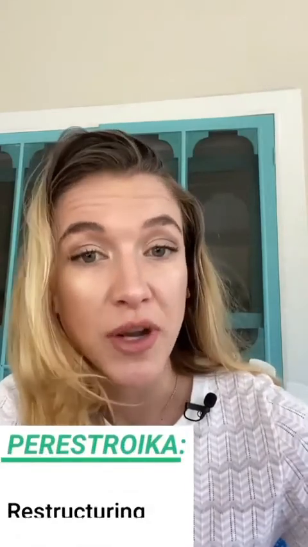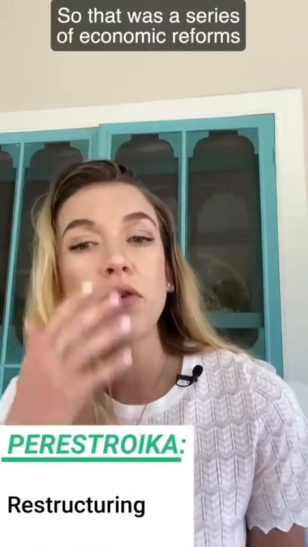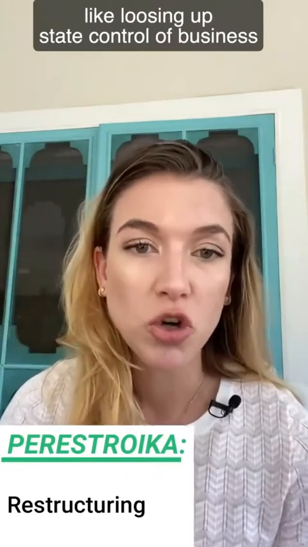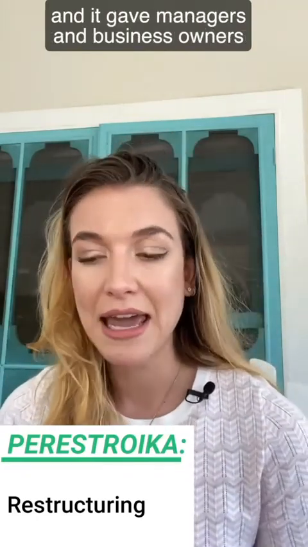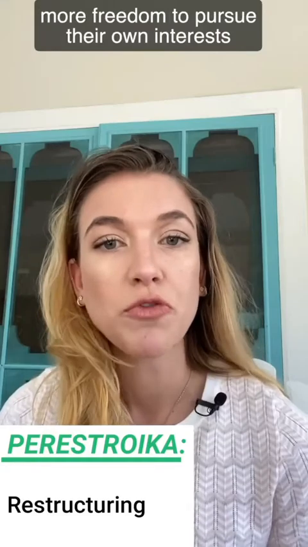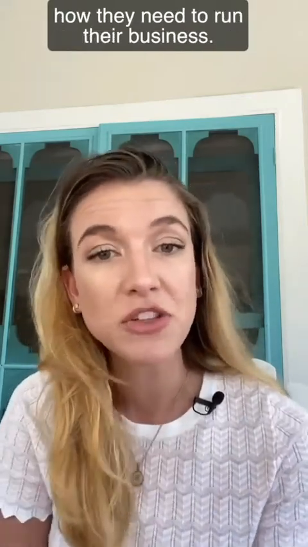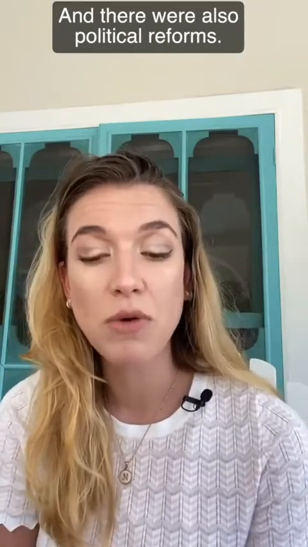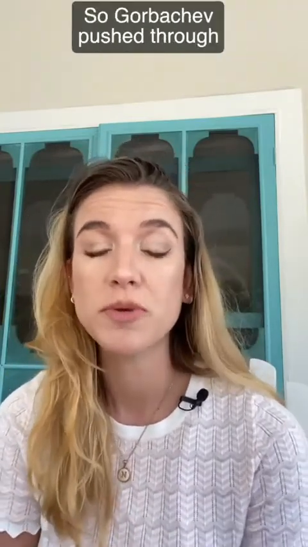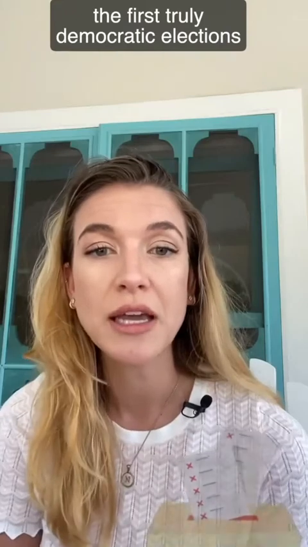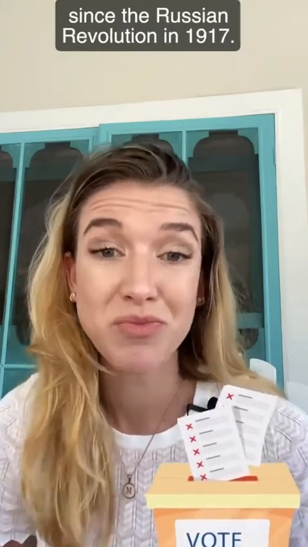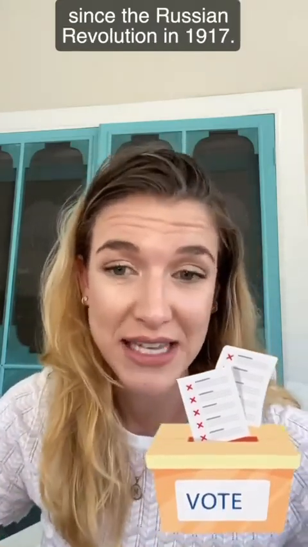And then perestroika means restructuring. So that was a series of economic reforms, like loosening up state control of businesses, and it gave managers and business owners more freedom to pursue their own interests rather than having the state tell them how they need to run their business. And there were also political reforms. So Gorbachev pushed through the first truly democratic elections since the Russian Revolution in 1917.